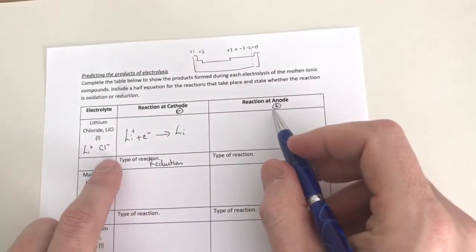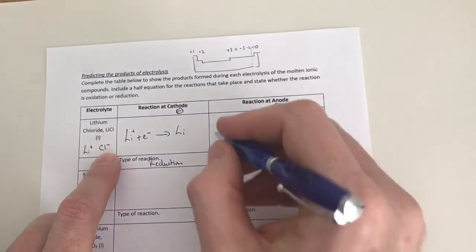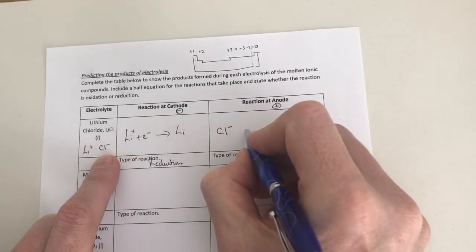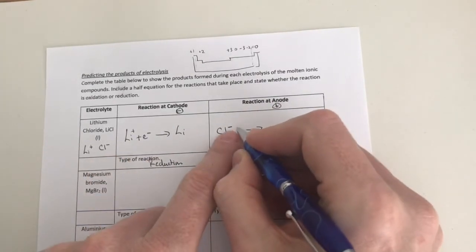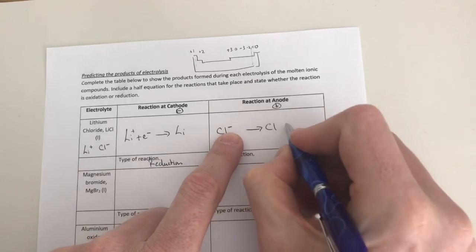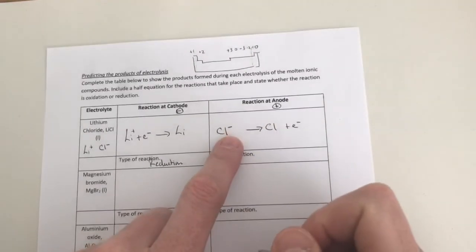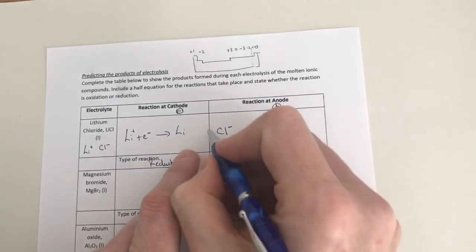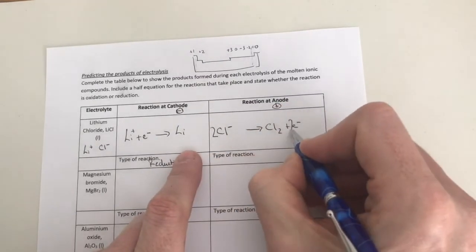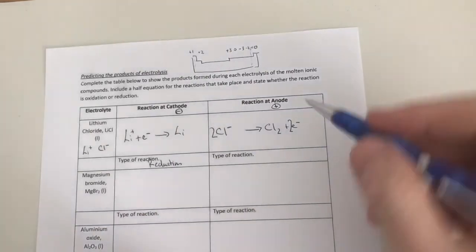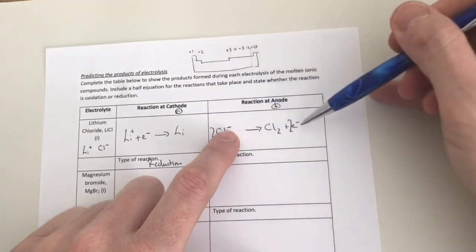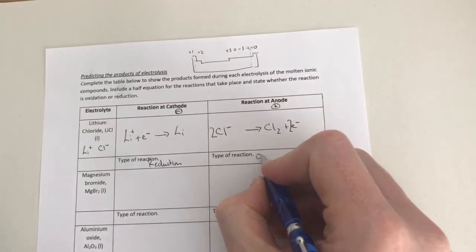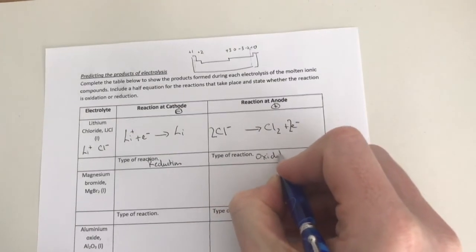At the anode, my anions, my chloride ions, are going to go there. The chloride ion is going to lose the electron to form chlorine, and there's the electron that's being released. Chlorine, remember, goes around as 2s, it's diatomic, therefore I need 2 lots of this, and it's going to release 2 electrons. This electron is being lost. Loss of electrons, using OIL RIG, is oxidation.